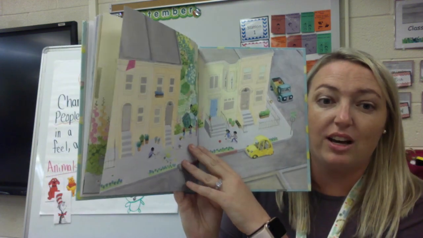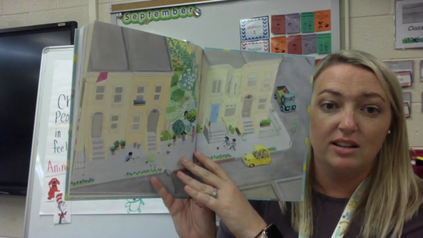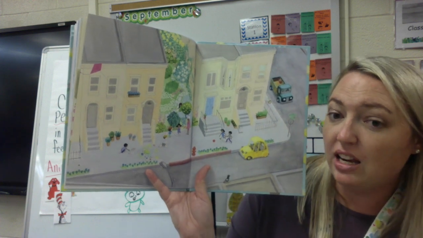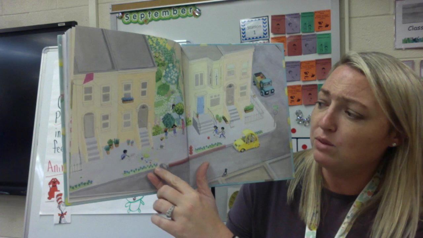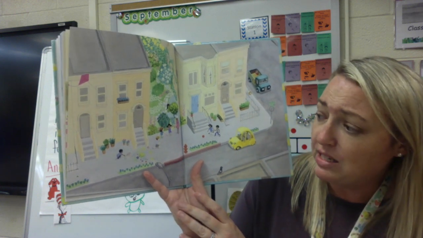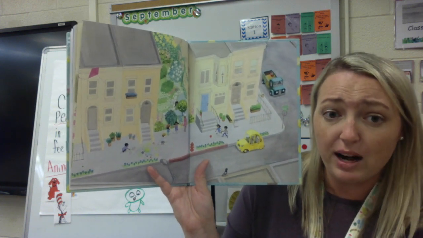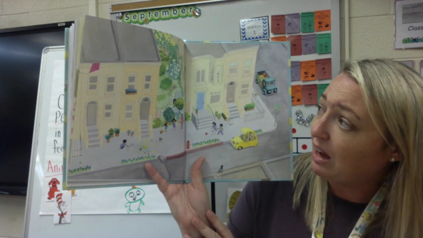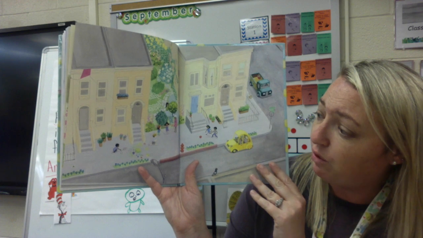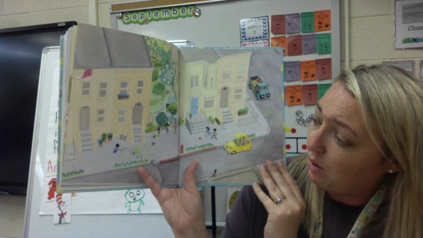So now look at her neighborhood. So she changed what her neighborhood looks like. And there's boys and girls playing together and jump roping together. And I know that might be hard right now at school, but I know at home you have brothers and sisters that you can play outside with and be creative with. And there's a little boy drawing with chalk.